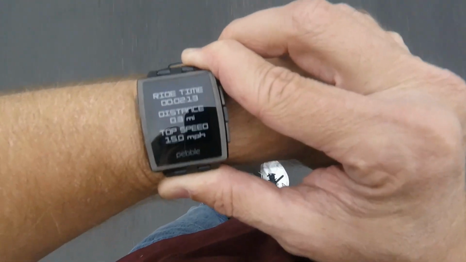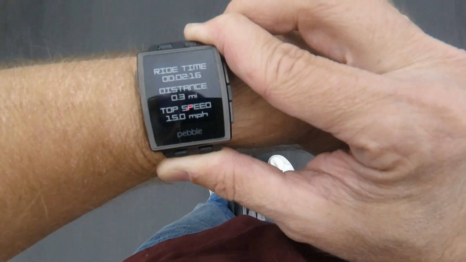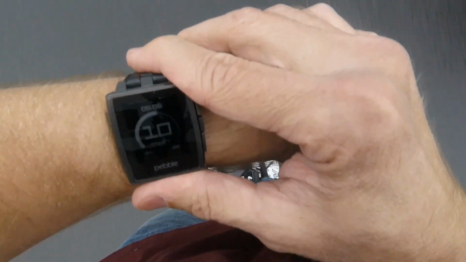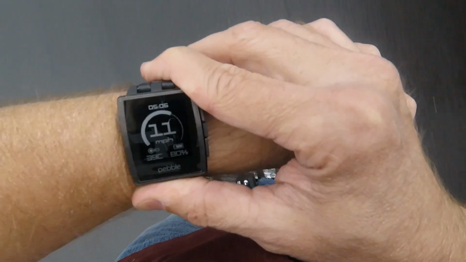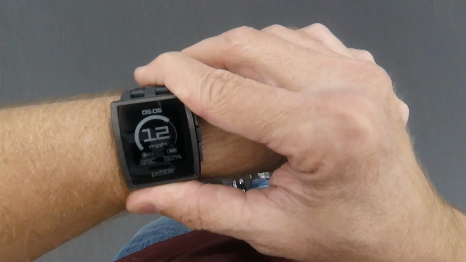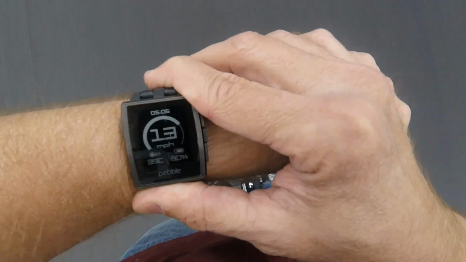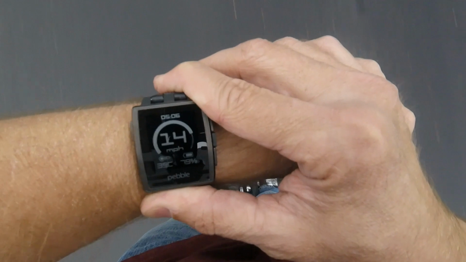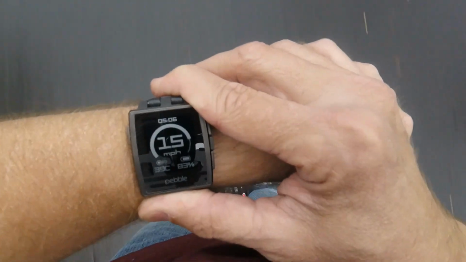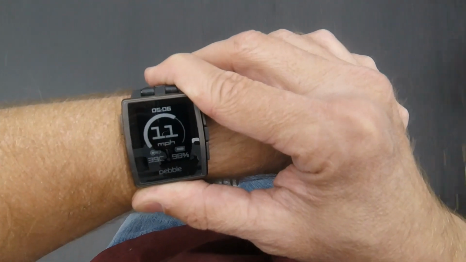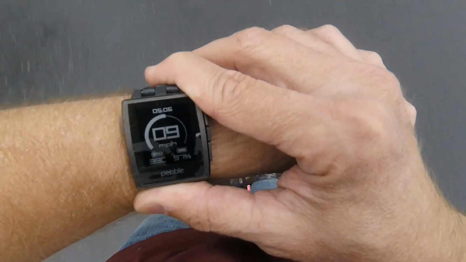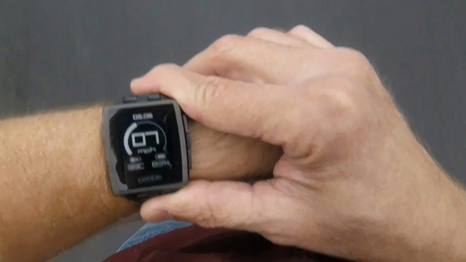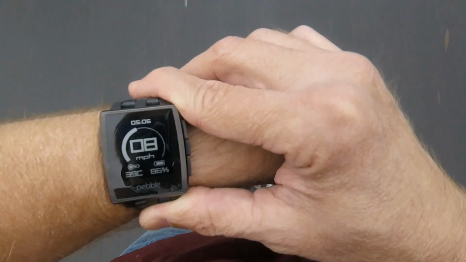That's, again, from riding a little bit before. So you can see, yeah, this is pretty cool, and everything's shown.